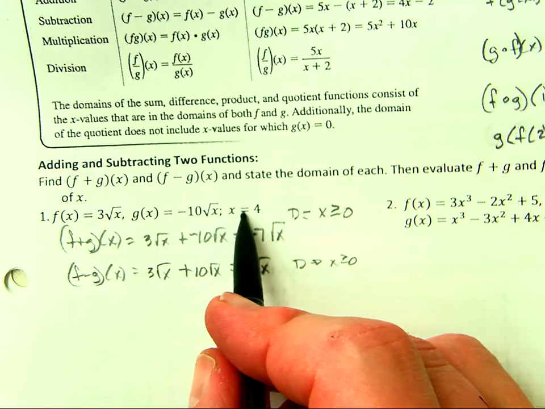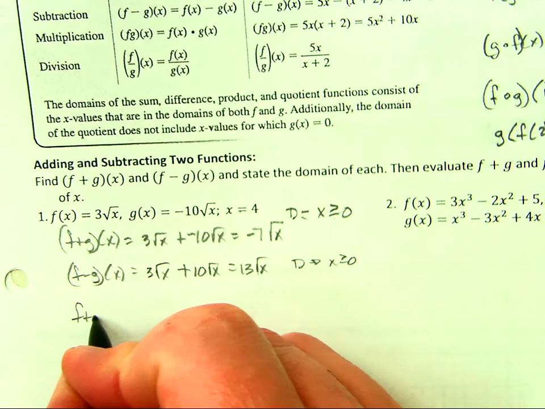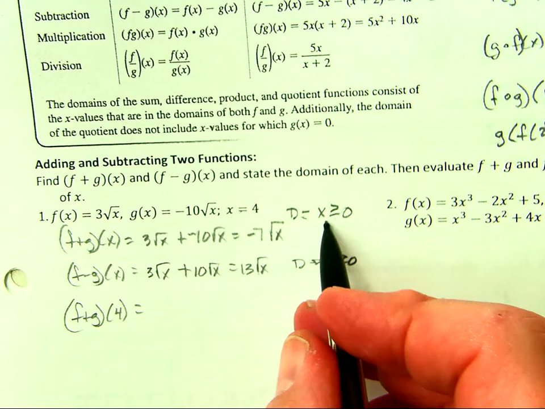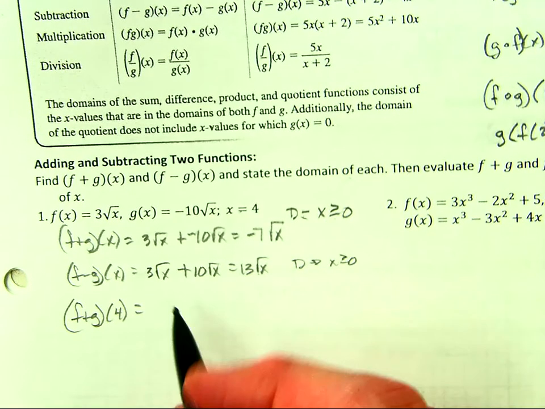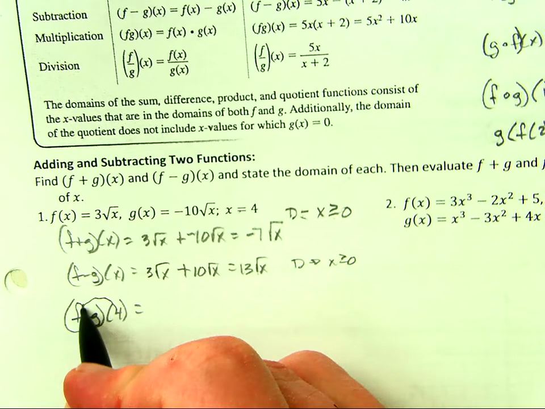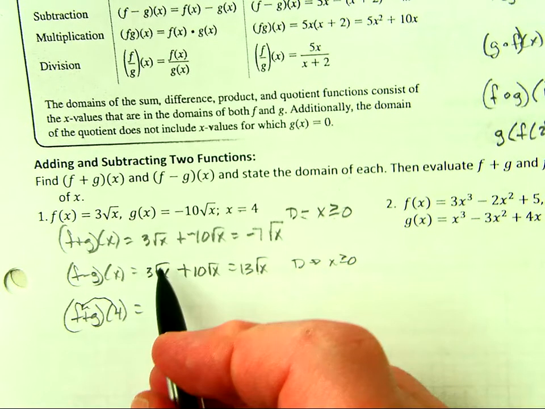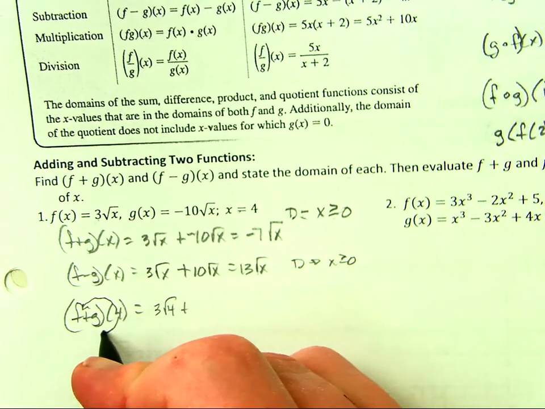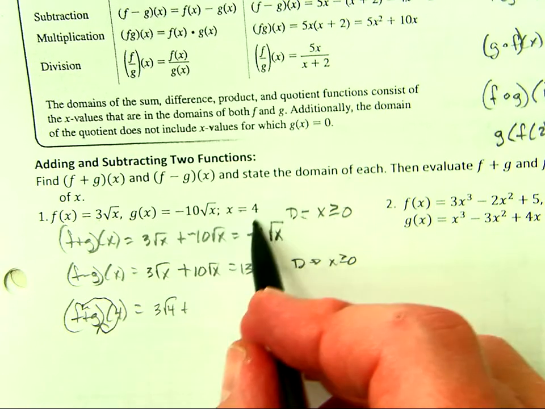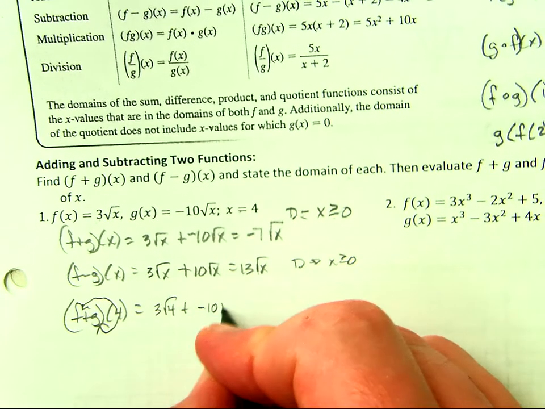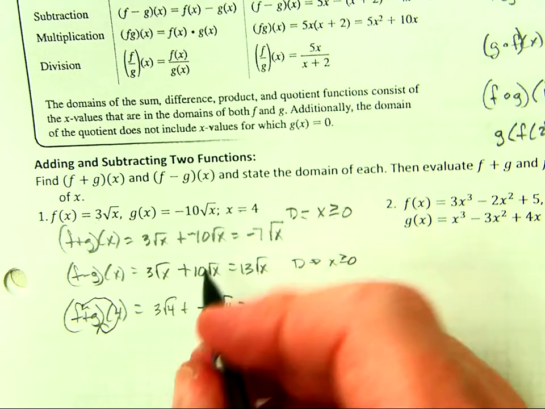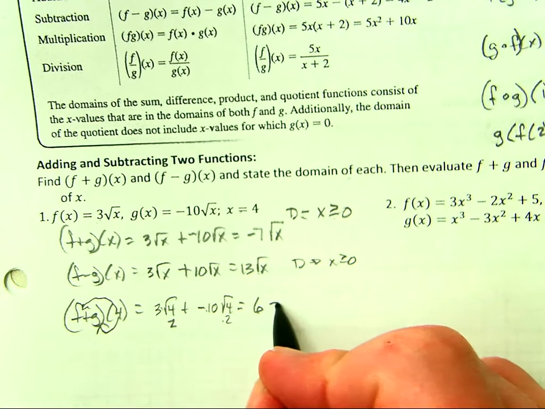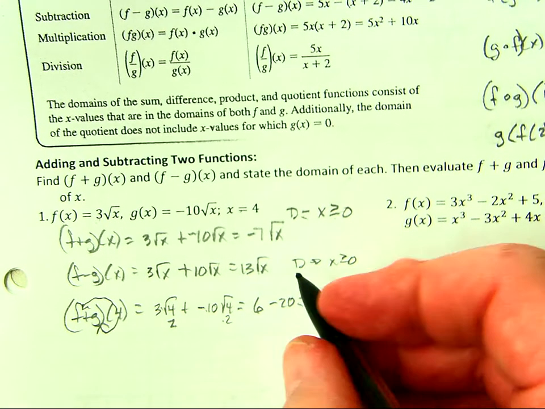Now it asks us to find those for 4. So if we were finding f plus g of 4, well, we've already done it, so we can plug it in here, but you can also do it from the original. You can plug 4 into f. Well, if we plugged 4 into f, that'd be 3 square root of 4. Then we can plug 4 into g. So that would be negative 10 radical 4. So that's 2, so 3 times 2 is 6. Minus 10 times 2 is minus 20. We get a negative 14.